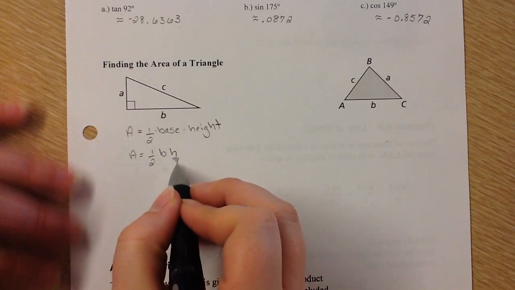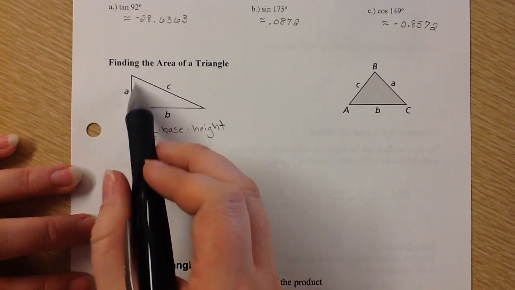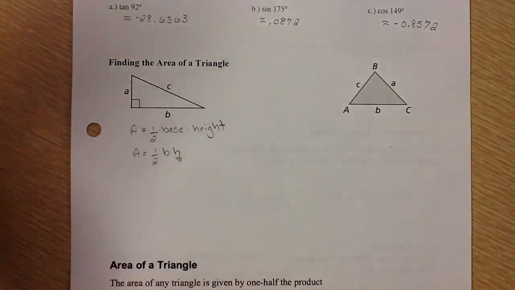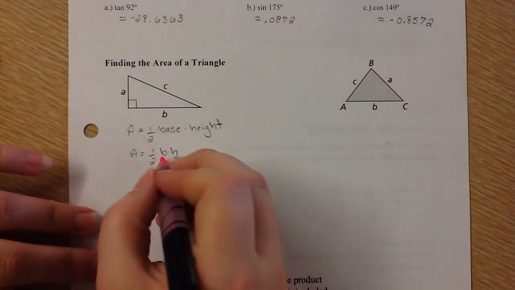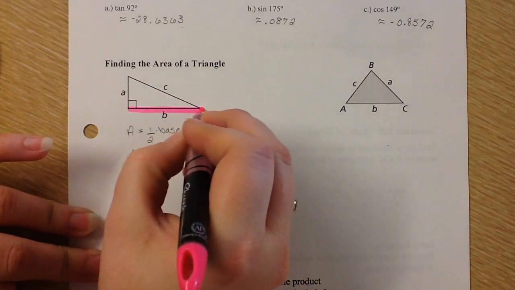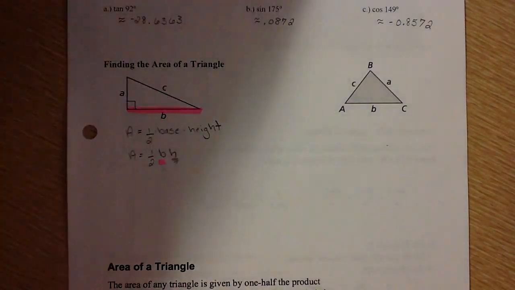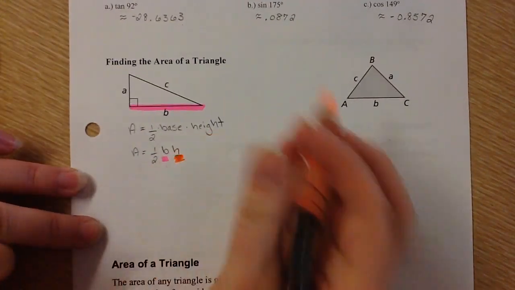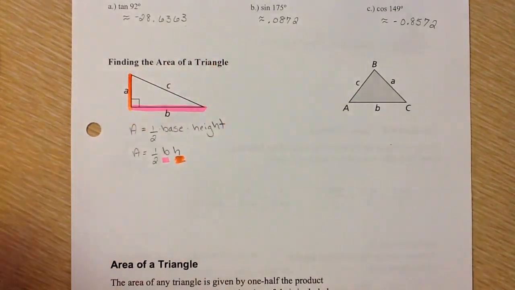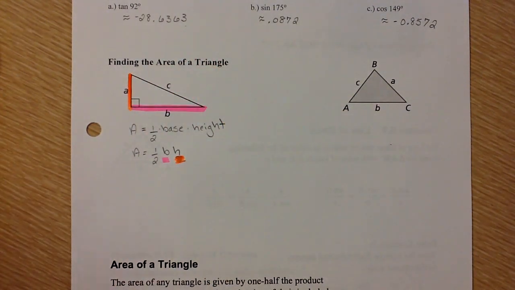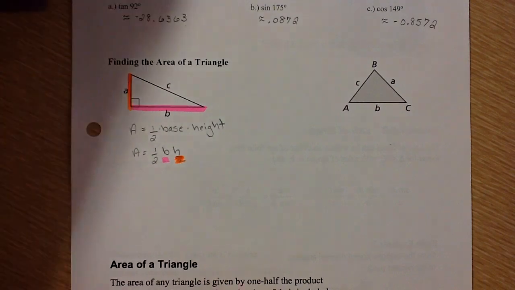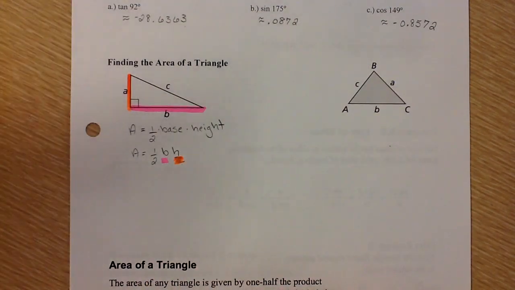But the one difficult thing is that the height needs to be that perpendicular height. So in this case, my base would be this distance right there, and my height would be this distance right here because it's that straight perpendicular. So in a right triangle, 1/2 base times height works really well.